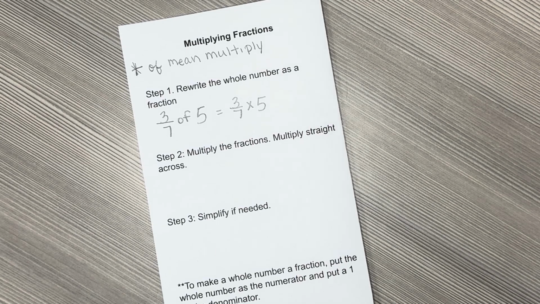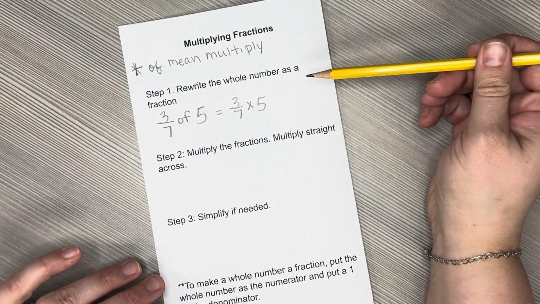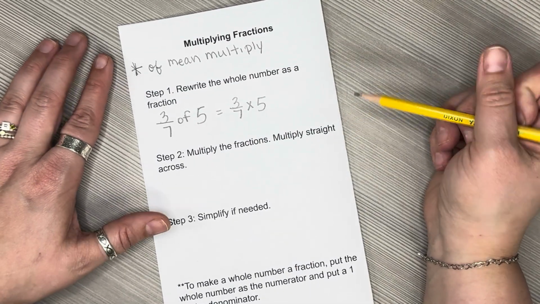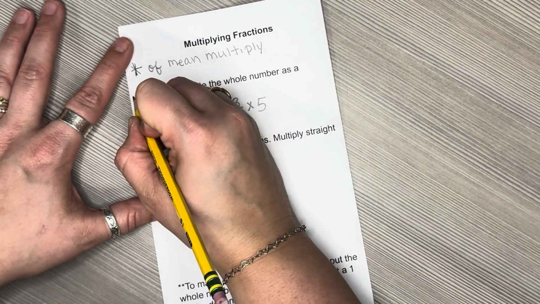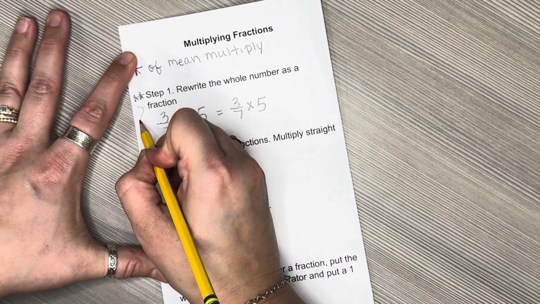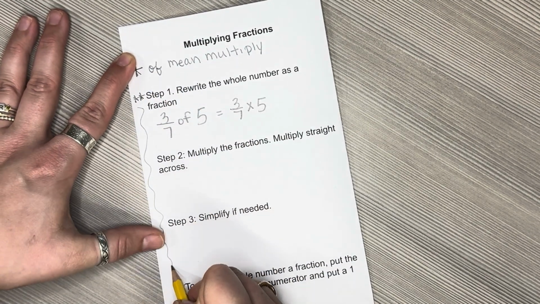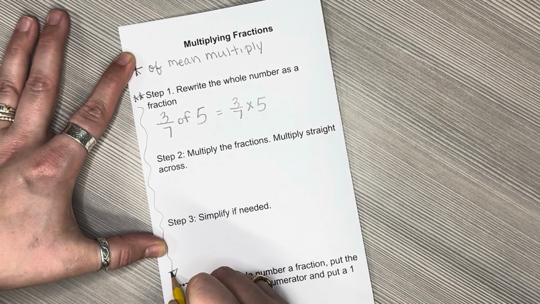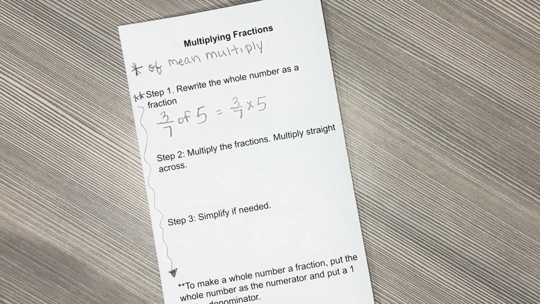Remember, you can always pause it if I'm going too fast. So, our very first step is to rewrite the whole number as a fraction. I'm going to put 2 stars here, because if you look all the way down here, there's a little note for you.